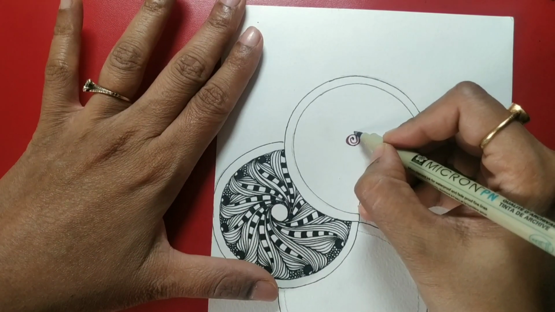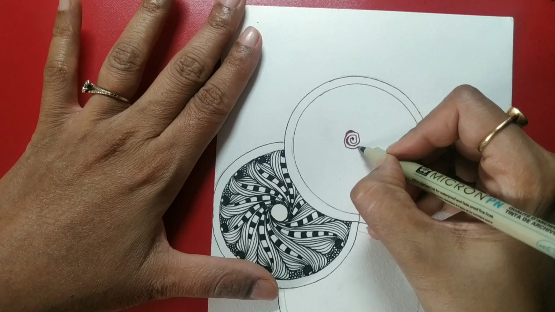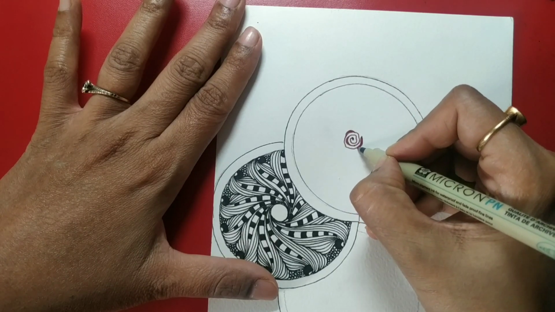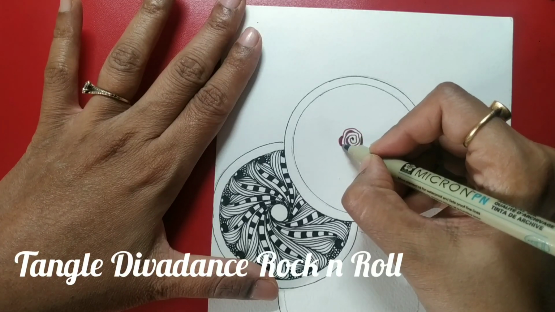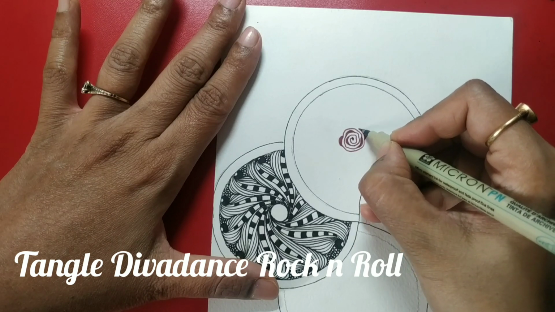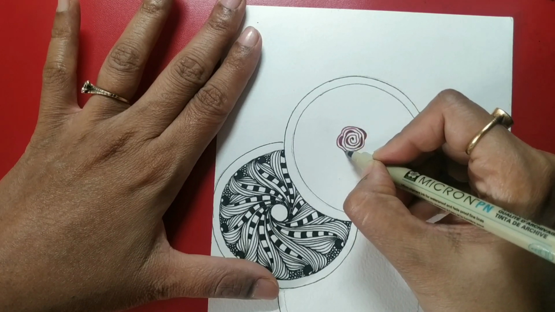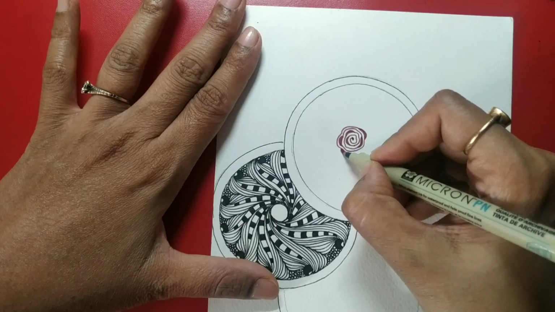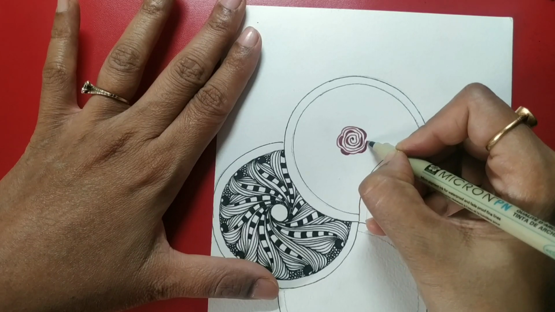So Diva Dance Rock and Roll version is again a tangle purely based on auras, just that we have these bold inked portions in between the auras. I'm just going to go in a spiral, and as I draw the spiral I'm going to add these bold inked sections in between wherever I feel like.